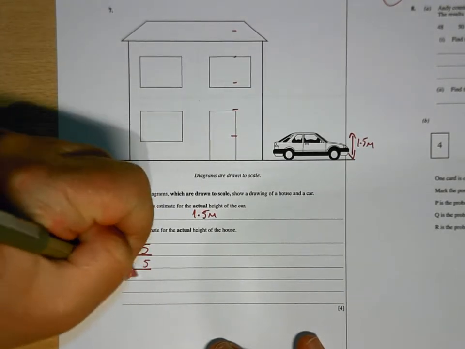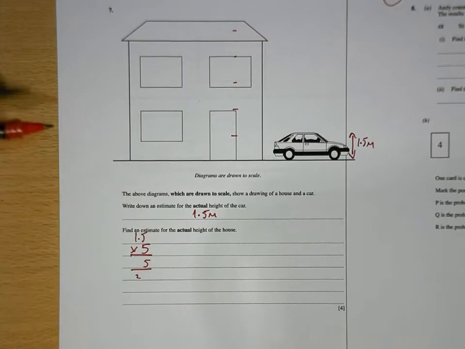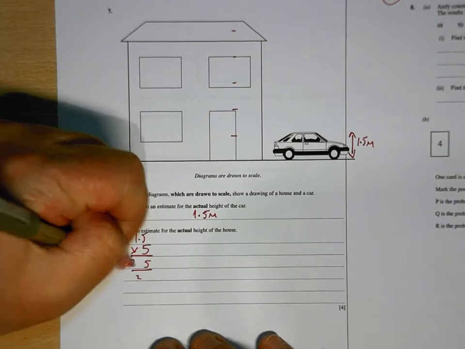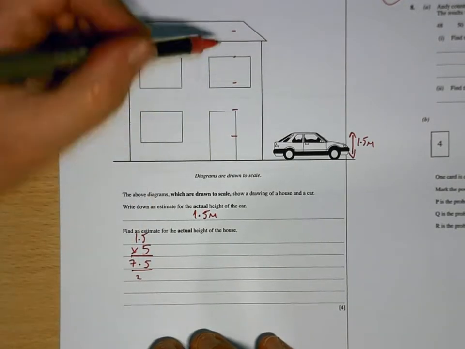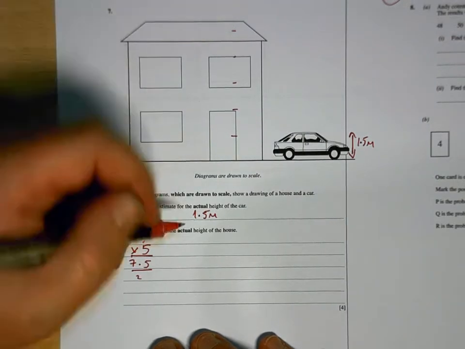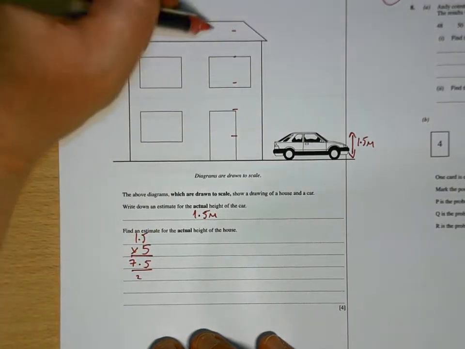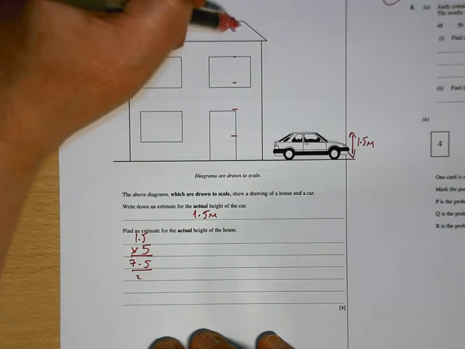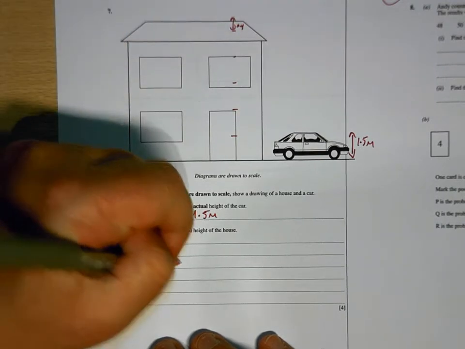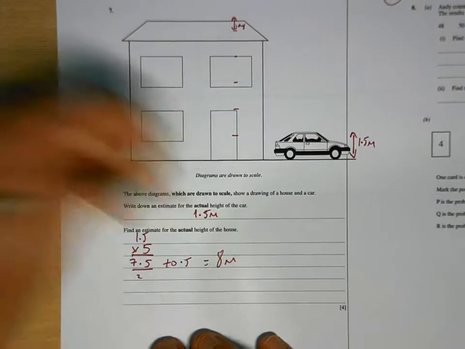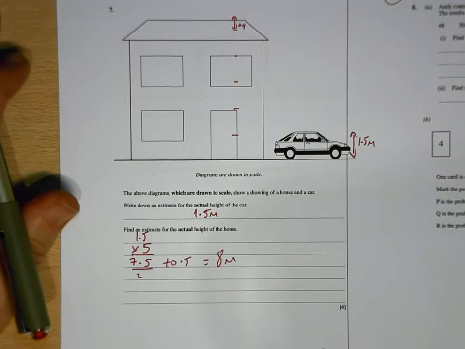5 5s are 25. 5 down, carry 2. 1 5 is 5. 7.5 meters. Plus a bit more. So say that's another half a meter, so plus 0.5. The house is going to be about 8 meters.